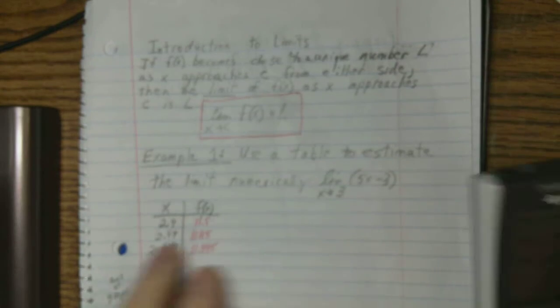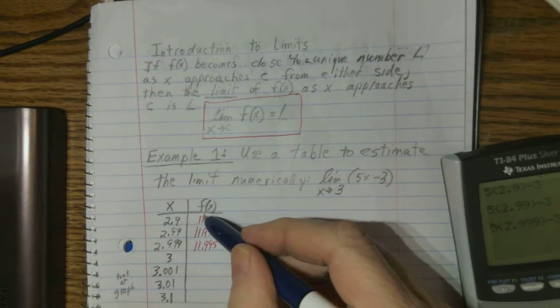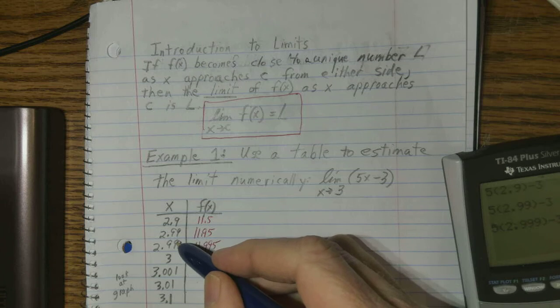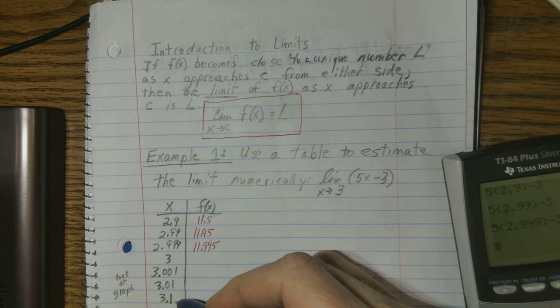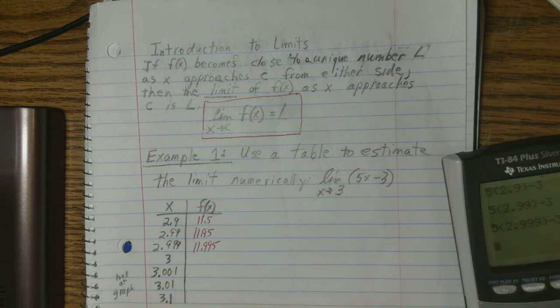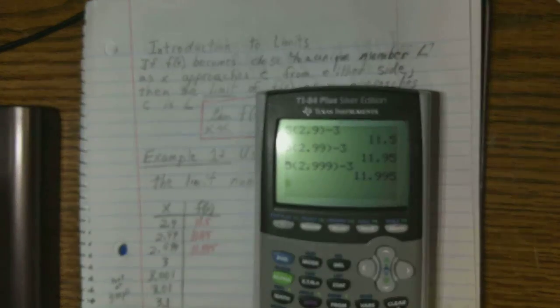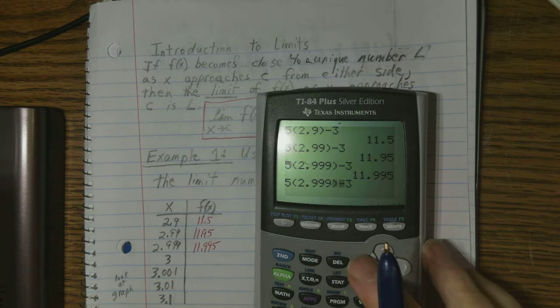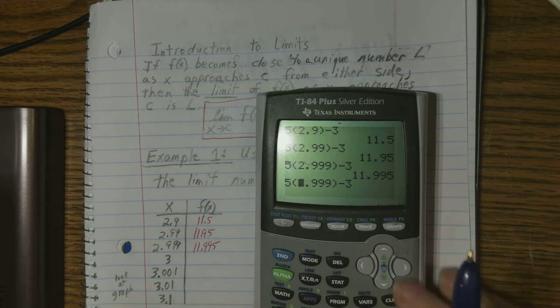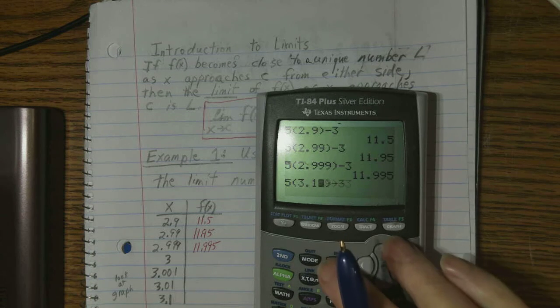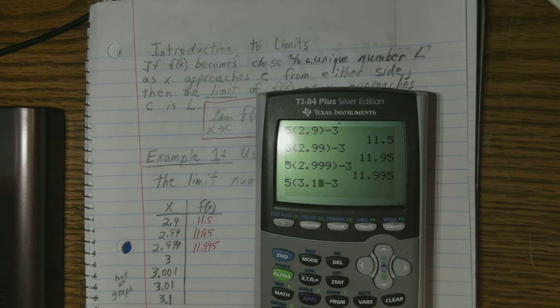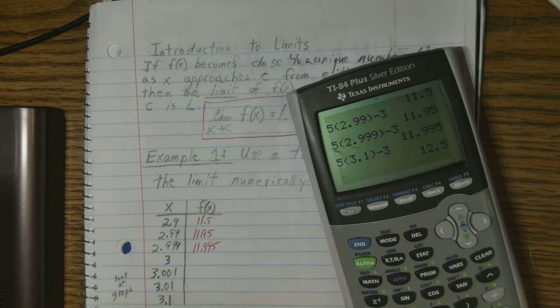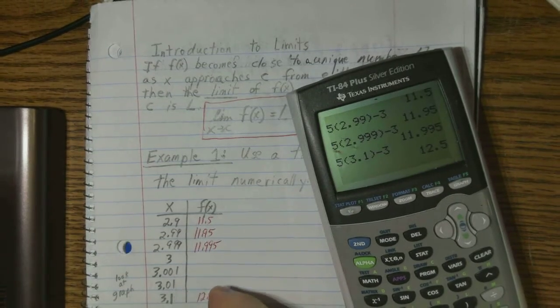We're approaching 3. Let's approach 3 from the left, from the smaller values of 3, and from the right, from higher values of 3, and work our way down. So let's put in 3.1, and here I'm at 12.5.